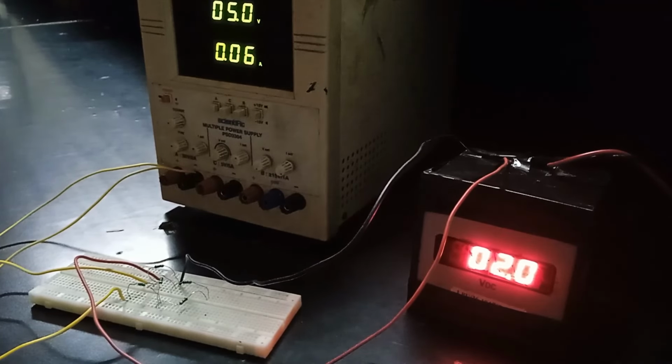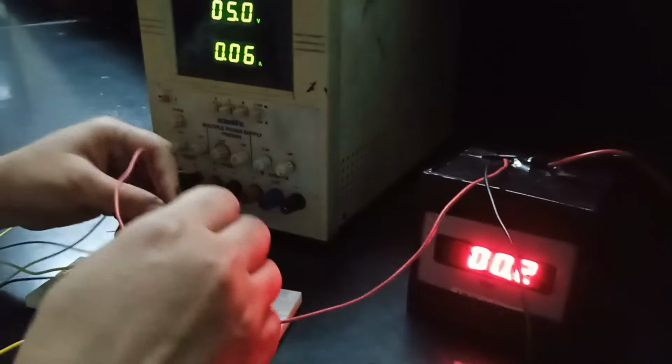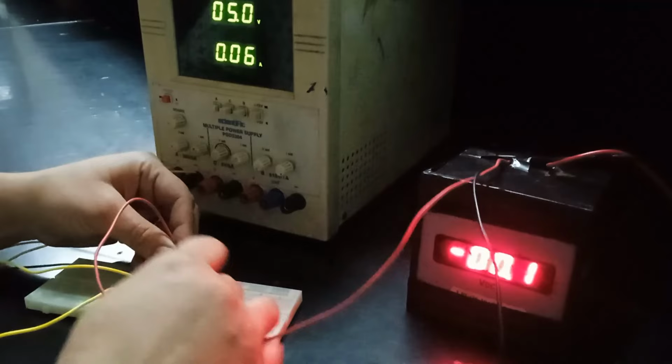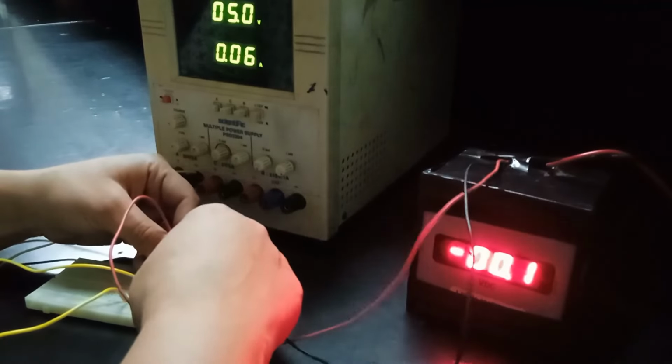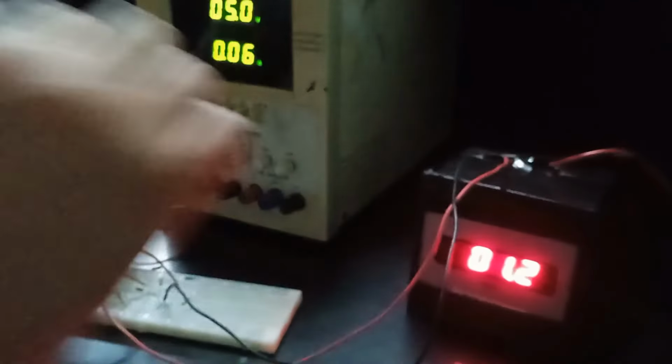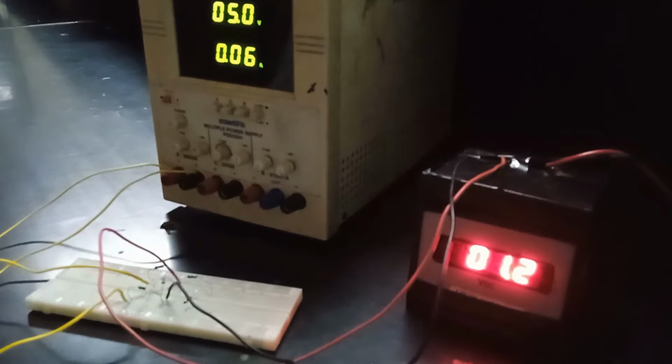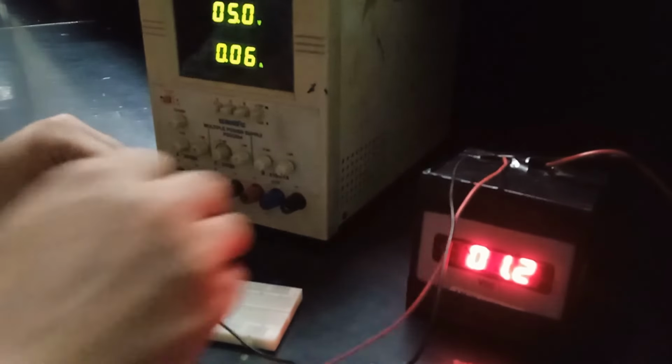Next, let us calculate V2, that is the voltage across R2. So I am just going to replace this across R2. So voltmeters are always connected in parallel. Parallel means both the terminals directly connected with both the terminals of resistance. So V2 comes out to be equal to 1.2 volt.